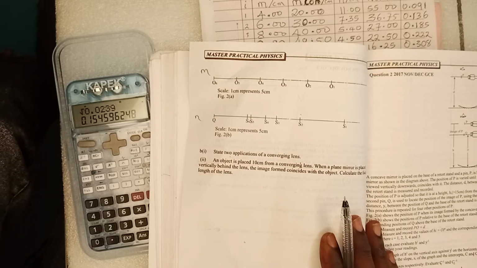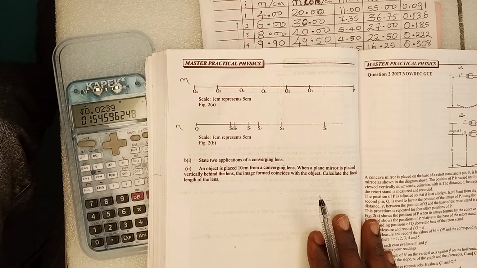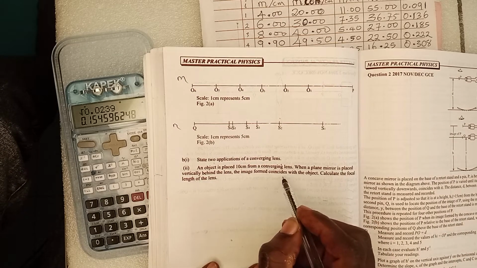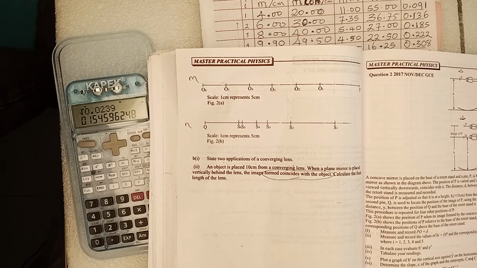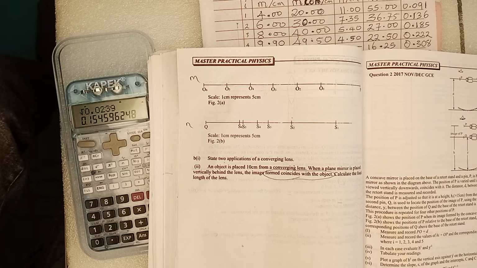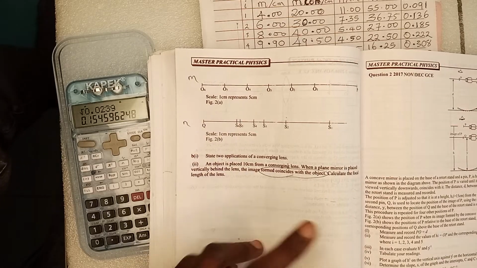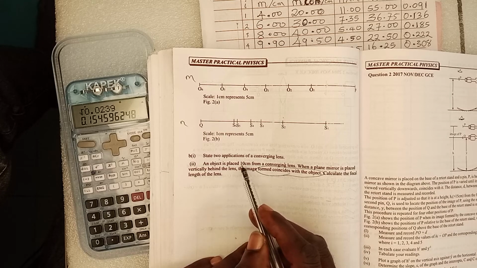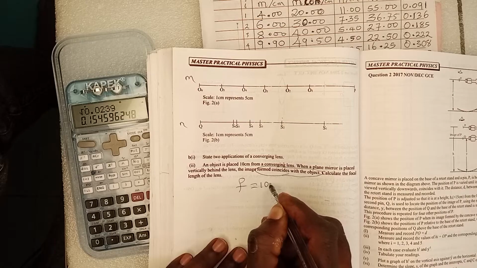An object is placed 10 cm from a converging lens when a plane mirror is placed vertically behind the lens. The image formed coincides with the object. This word coincide here simply means what? Coincide with the object. When the image coincides with an object, it means that the focal length of the lens is the same as the object distance, 10 cm from the lens. So here the answer is simply the focal length is 10 cm.